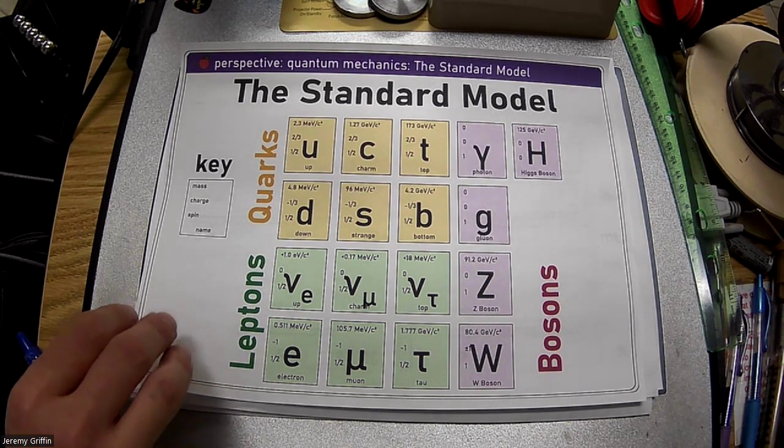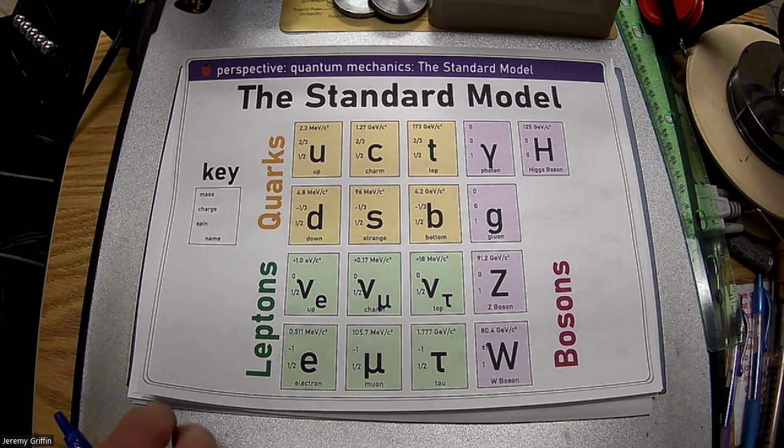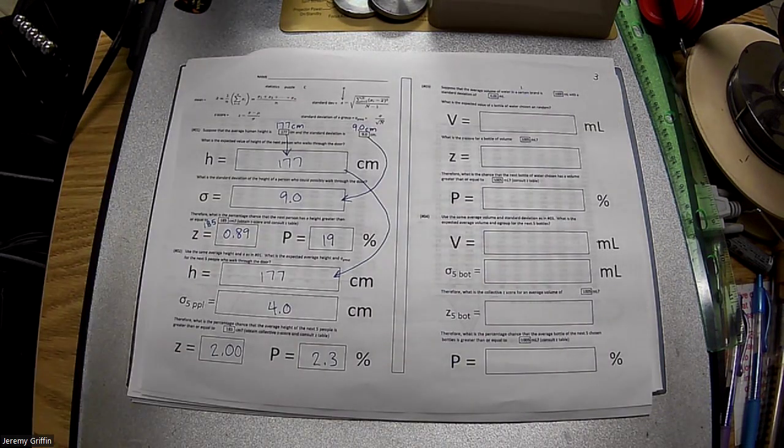Which statistically isn't going to happen. Therefore, we can pretty safely say that all these particles do exist, right? That's one connection with statistics and quantum mechanics, right?